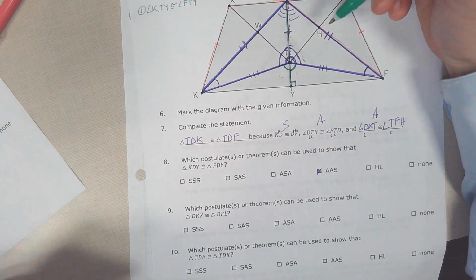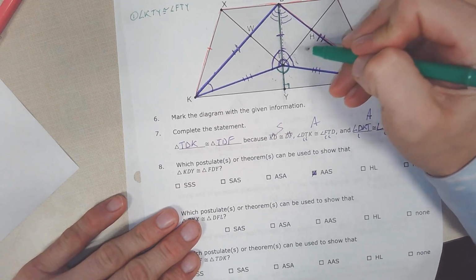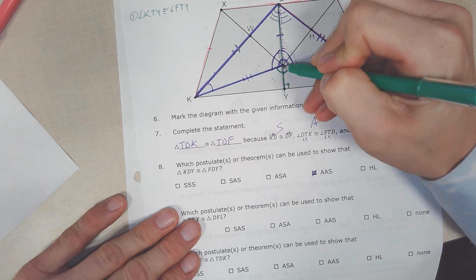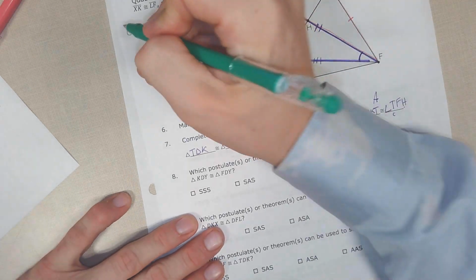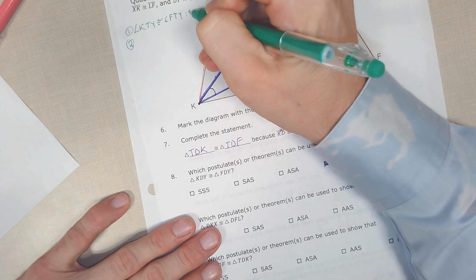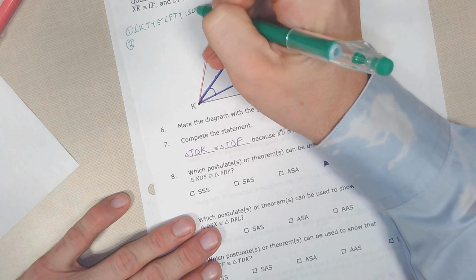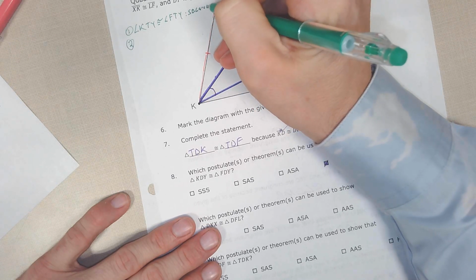All right, so I know that. The next thing that I know, I'm going to say supplements of congruent angles are congruent.